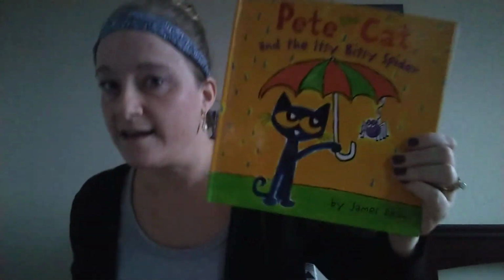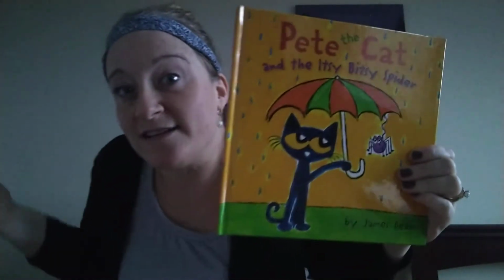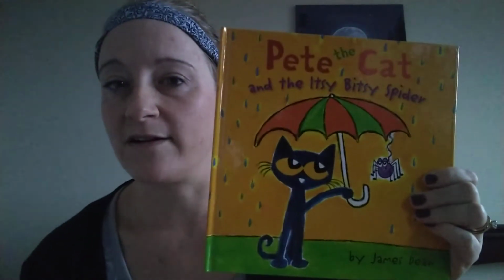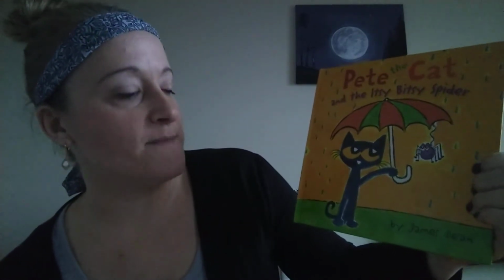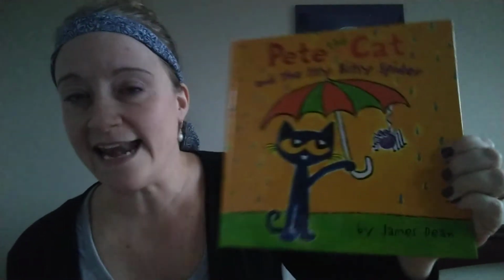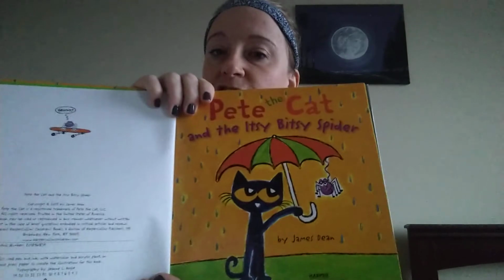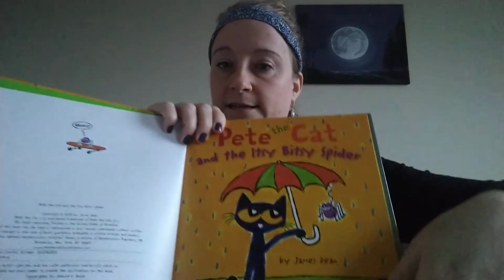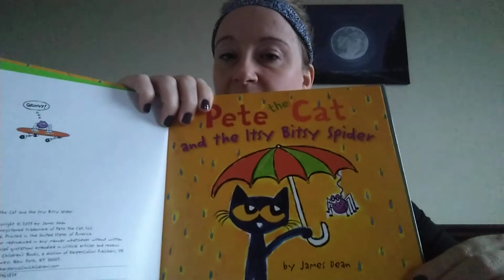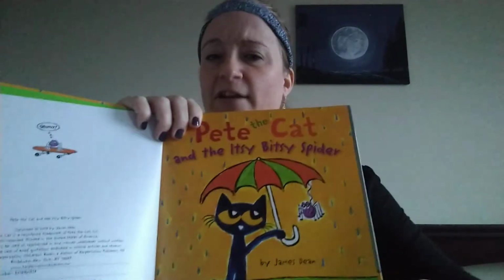This is a Pete the Cat book. Hopefully you can see. My electricity went out tonight, hopefully temporarily, but this is another Pete the Cat book. It's Pete the Cat and the Itsy Bitsy Spider, written by James Dean. We know this author because we love Pete the Cat, right? Here's the title page. He's holding an umbrella because it's raining. It rained here today too. Hooey, I want to see some sunshine like on this picture.